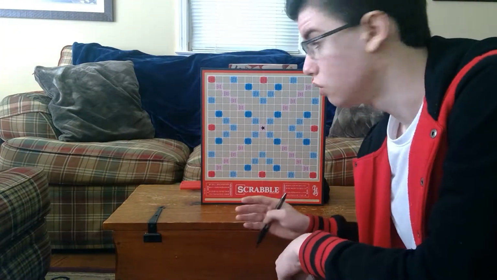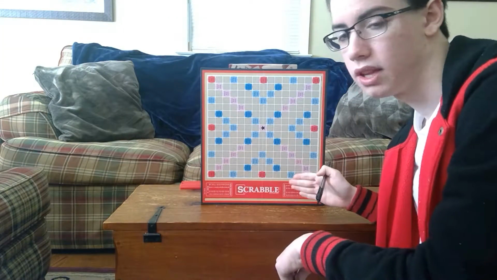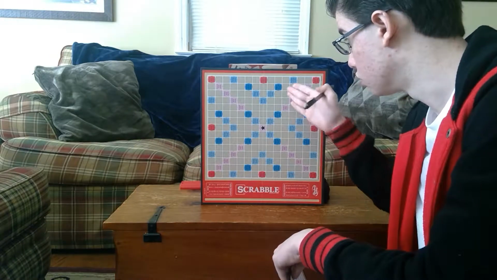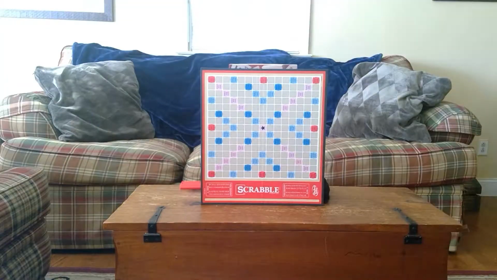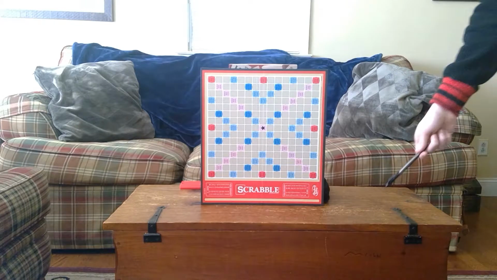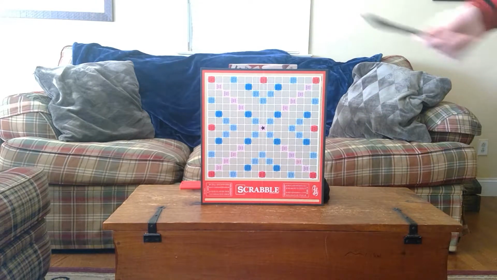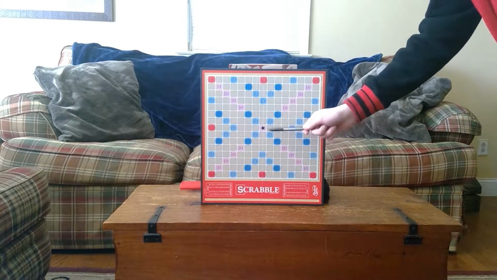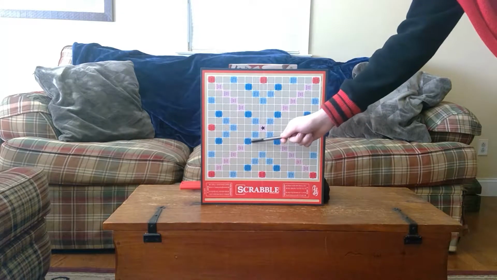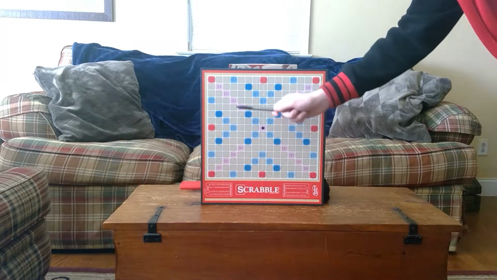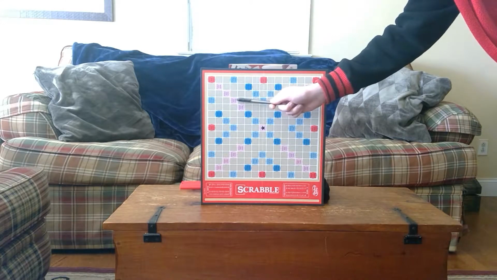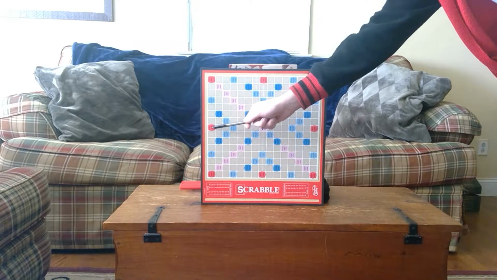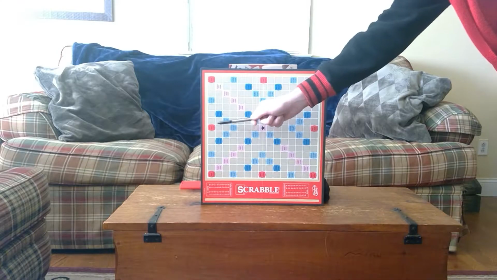Nominally, what you want to do is form words, complex if possible, crossword style along the Scrabble board. Notice all over the board are these colorful squares, also known as premium squares. Now, the light blue ones double your letter score, the dark blue ones triple your letter score, the light pink ones double your word score, while the red ones all around the edge triple your word score.